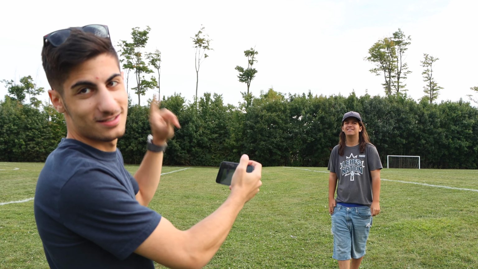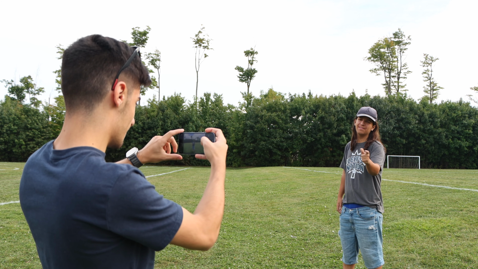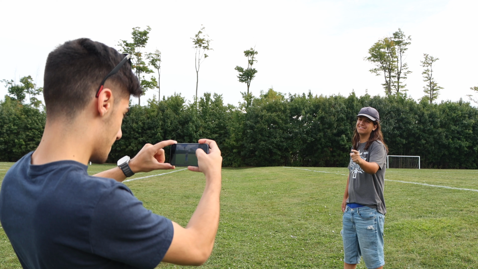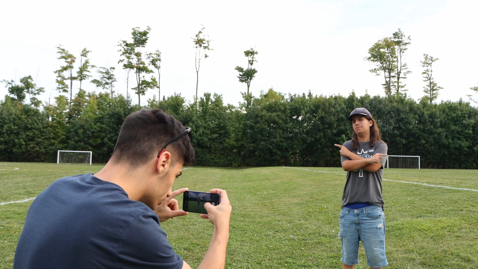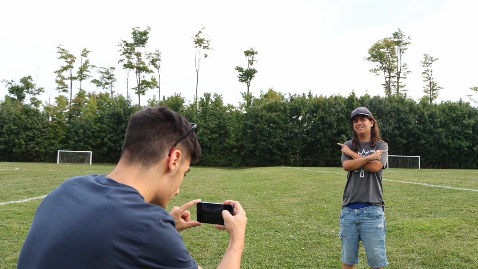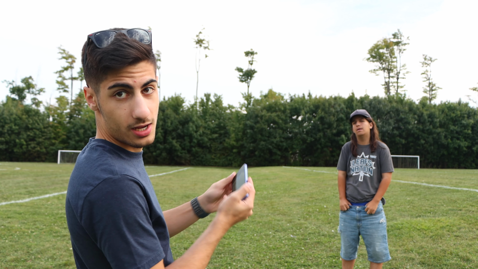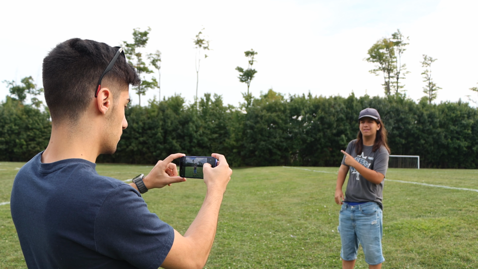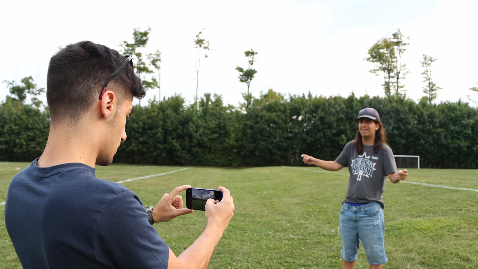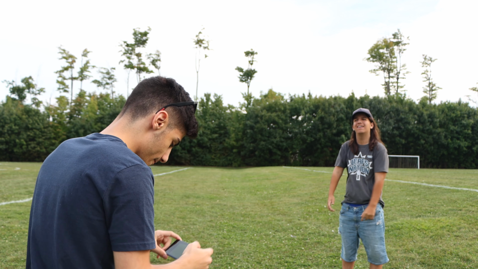All right, so we're gonna be taking some wide angle photos. Ready? 3, 2, 1, boom. And ultra wide. 3, 2, 1, boom. Okay, now we got the 16 here. We're gonna take the same photos. 1x, here we go. And ultra wide, boom.